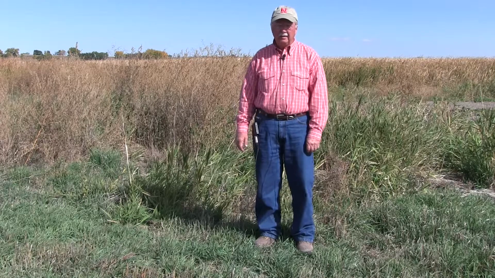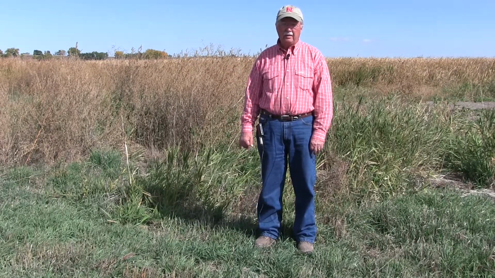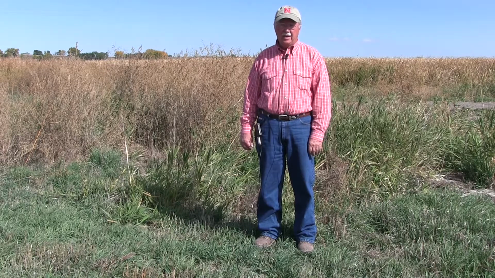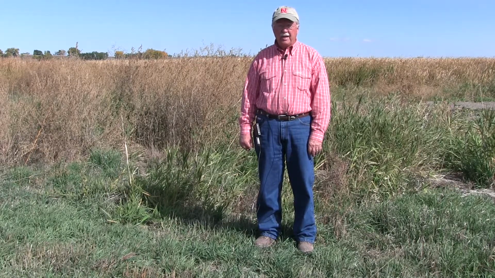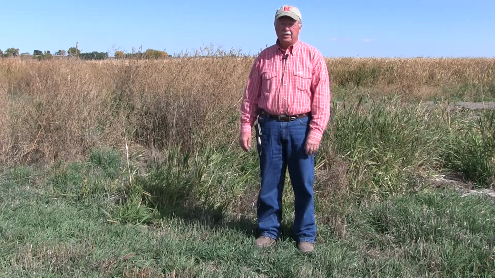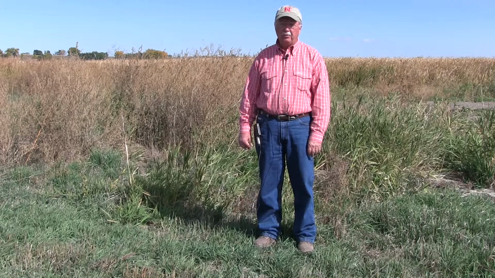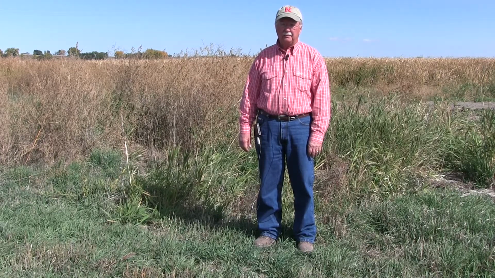On the other hand, the area in the background here, you see we have a weed problem. The grass stand is poor and we have a lot of annual weeds growing. So that would make a good area to tear up and make a seed bed and establish a food plot in that area the next spring.